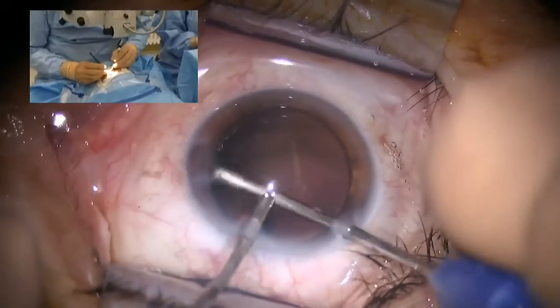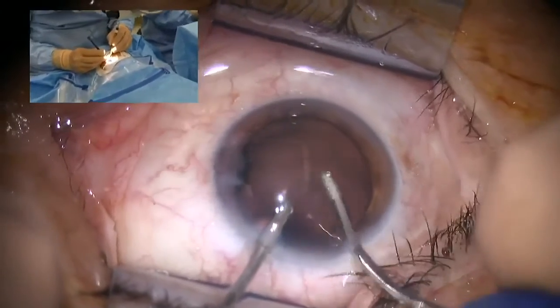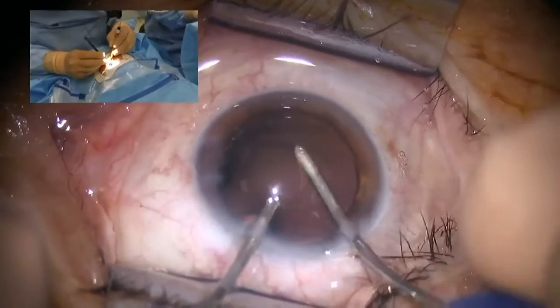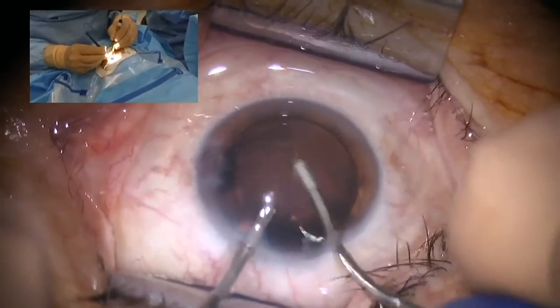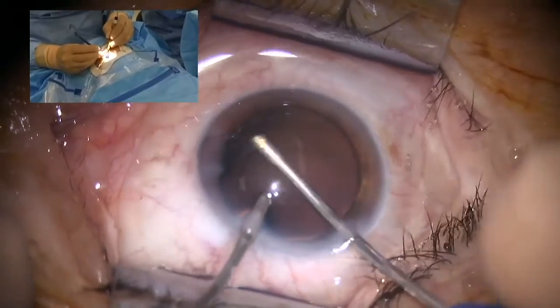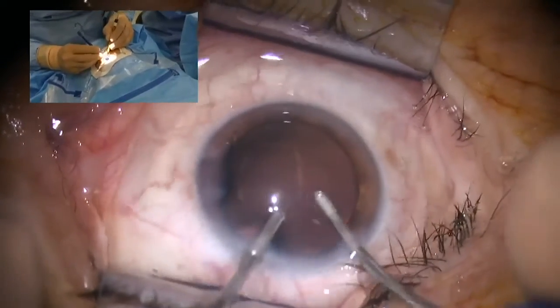Removal of the cortex and the left fibers left in the capsular bag. There is a small part here as well.